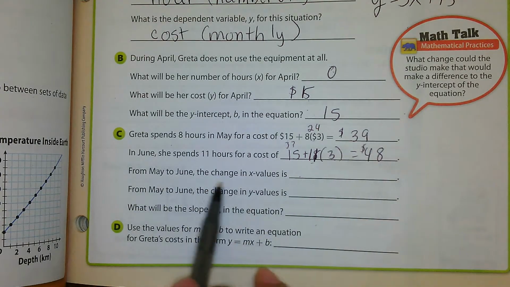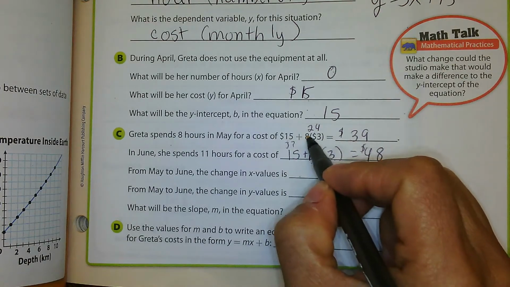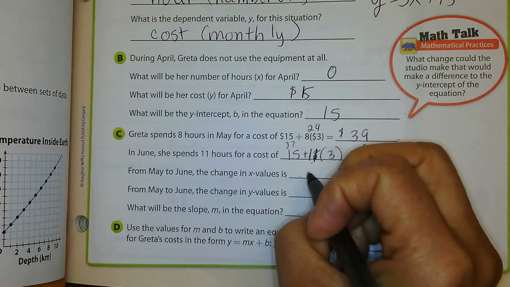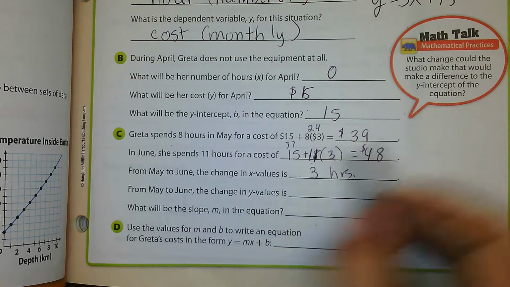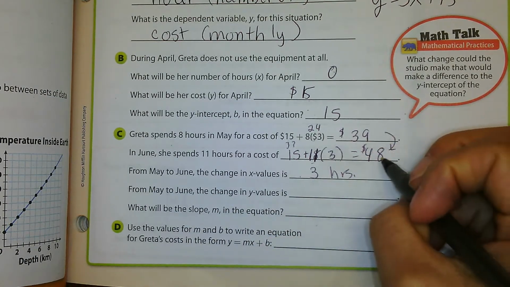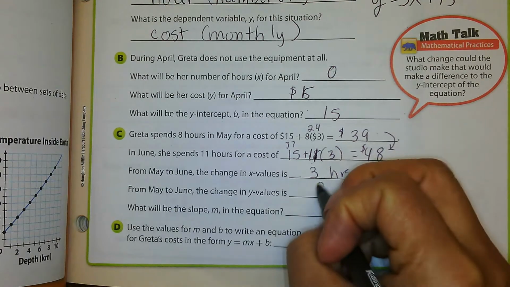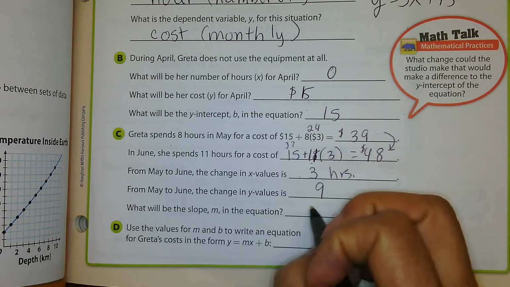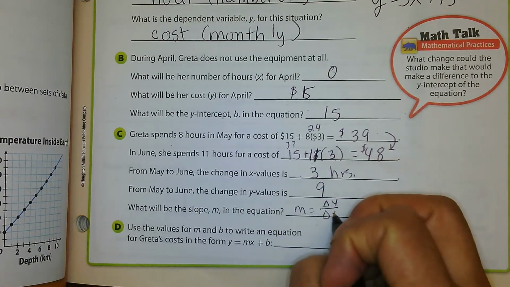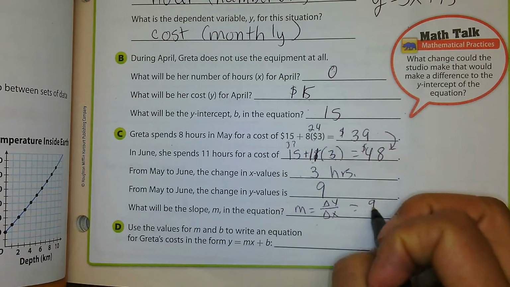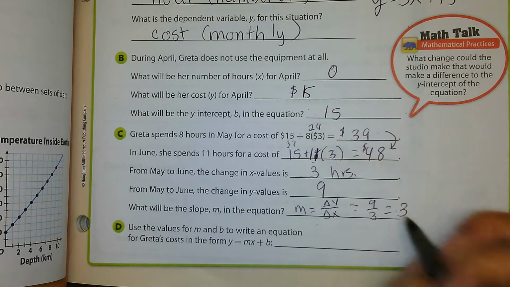From May to June, what was the change in x? The change in x means the hours. From 8 to 11, that's going to be 3 hours. Okay? And then what was the change in y? That means the cost. What was it? Yep, 48 minus 39, that's 9. And so the slope, remember, the slope is the change in y divided by change in x. So the change in y was 9, the change in x was 3. So that's going to give you 3. So the slope is 3.